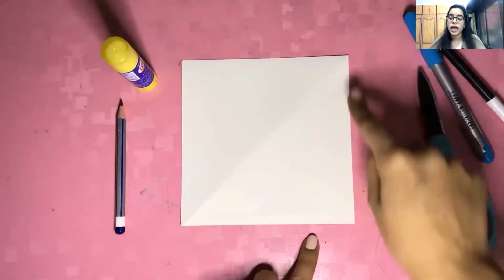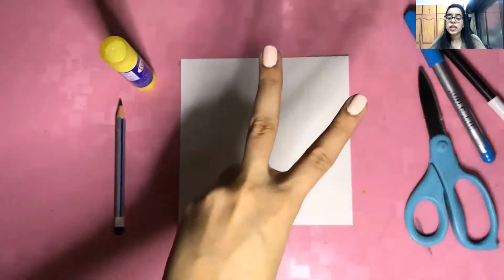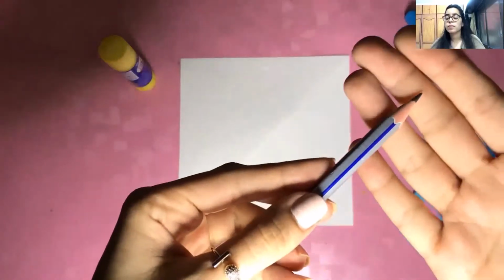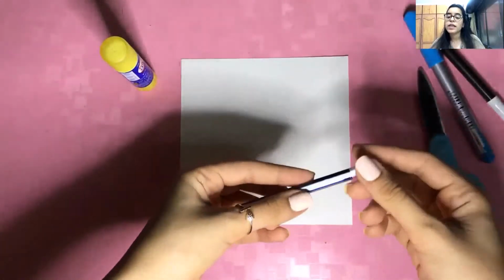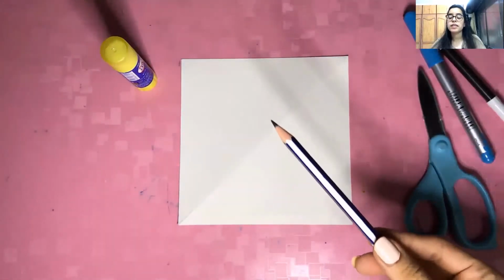Okay, awesome. The second that we need is a pencil. So I have a regular pencil here with me. Make sure that it is sharpened. Okay, so that's a pencil that I have.